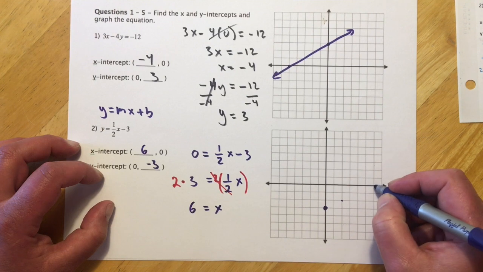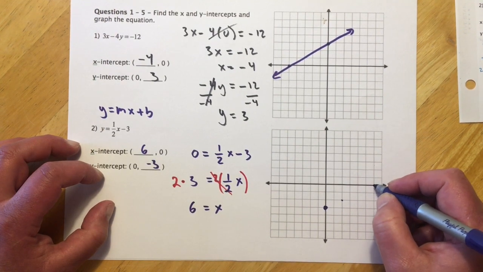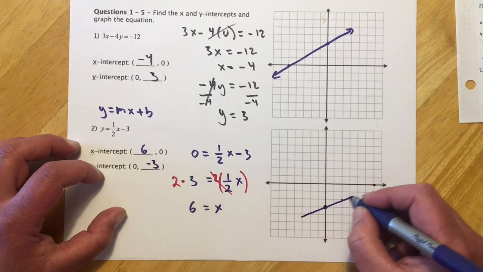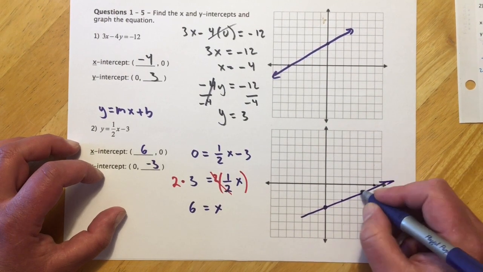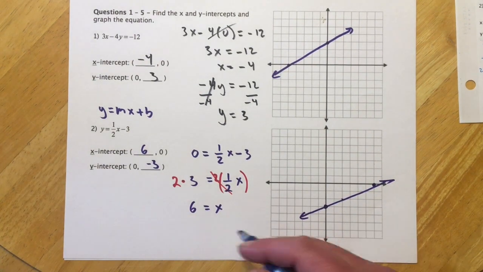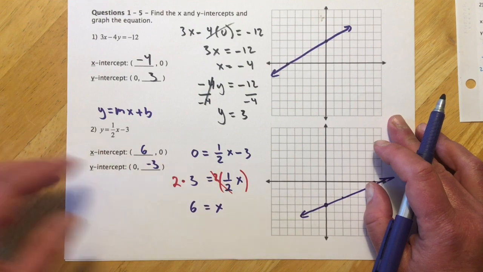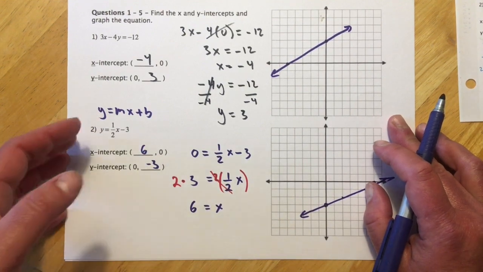And that would be right there. You can see if I just kept going over 2, up 1, over 2, up 1, I would have gotten there using the slope. I kind of missed the point when I drew the line, but I was aiming for that. So not probably the best way just for graphing, but if you have to find the x-intercept, that's how you would do it.